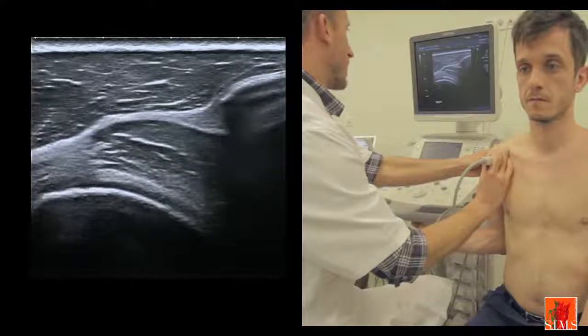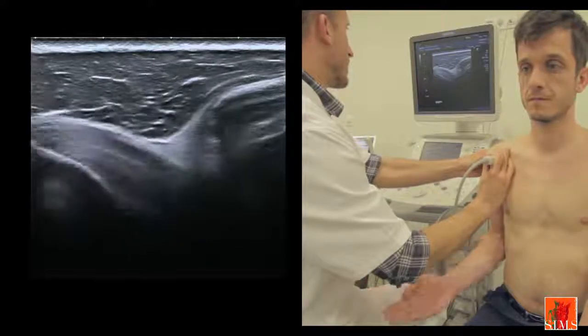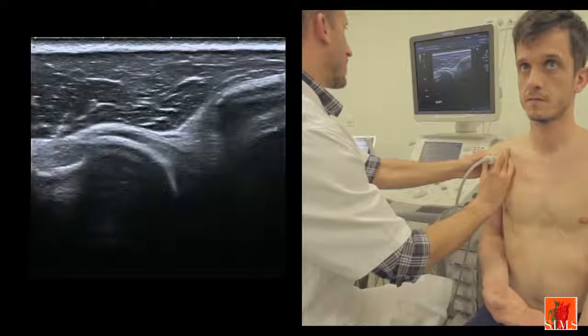In some cases, there is a spontaneous snapping or a calcification. Please note that here the space is especially large.